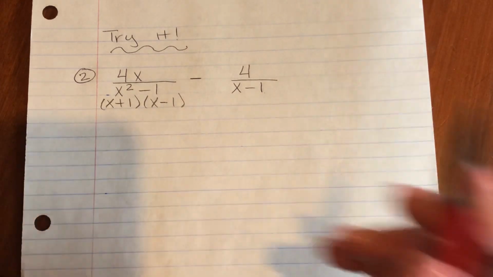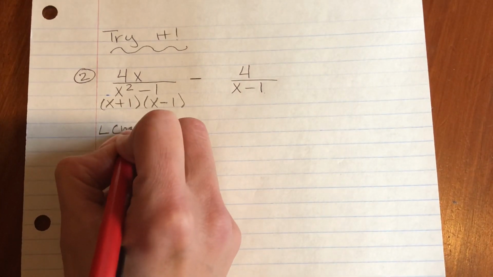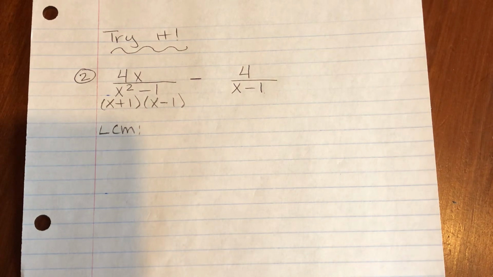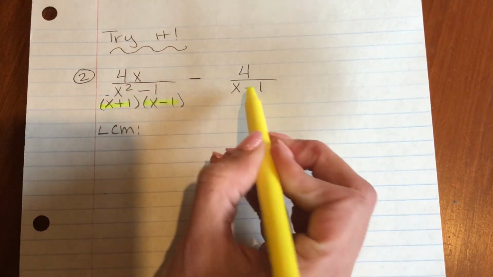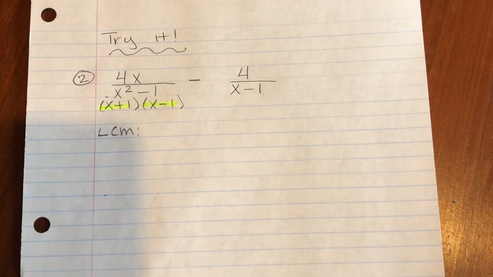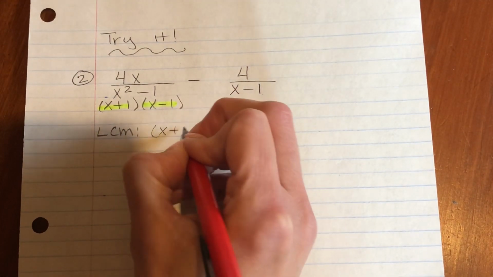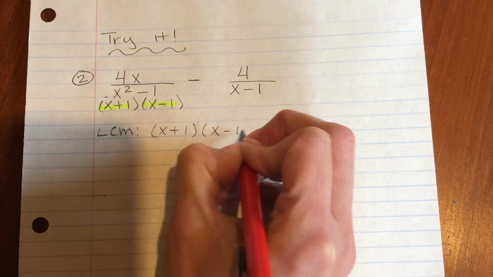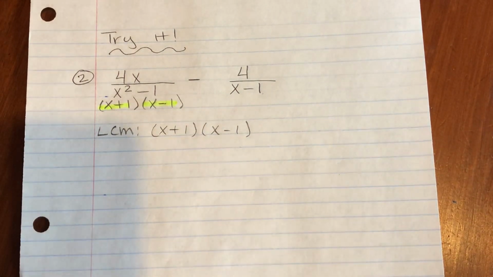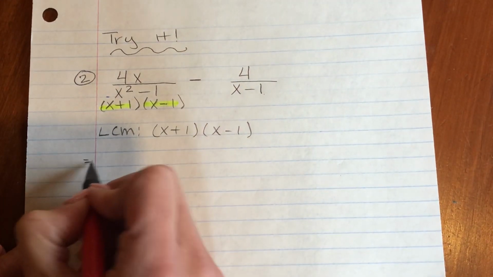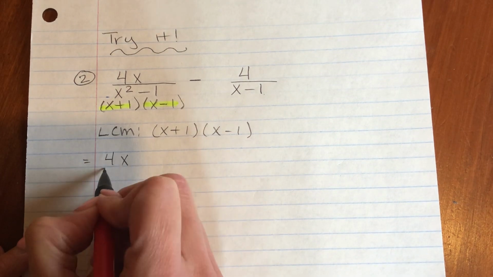That's good to go. I'm going to use those factored denominators to find my LCM. Repeat, don't need it. Got my LCM. Gonna use my LCM as my new common denominator.